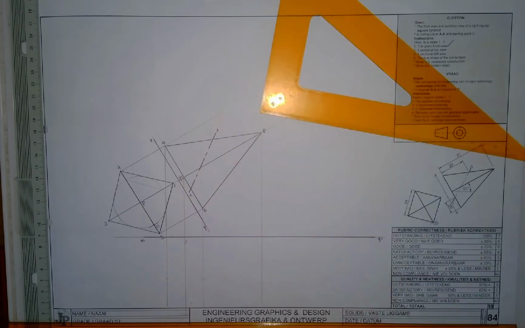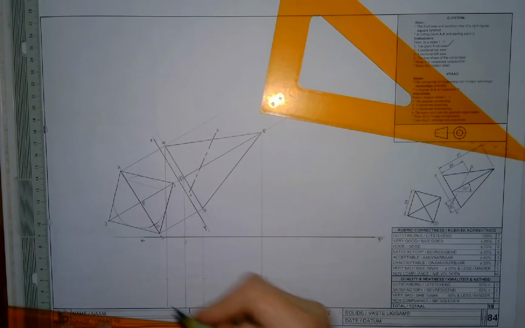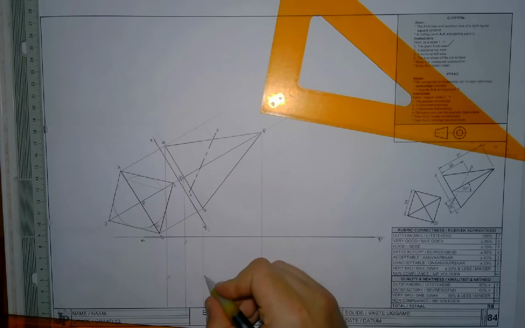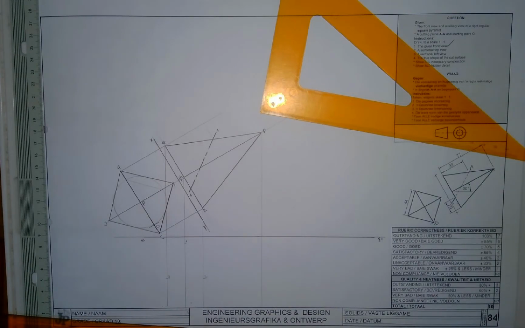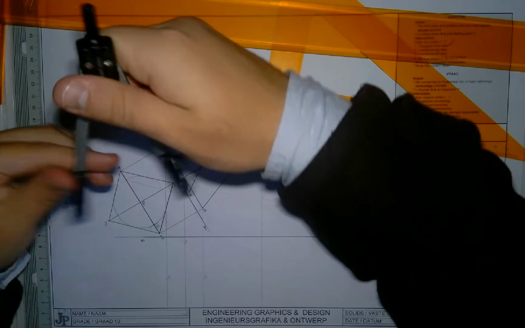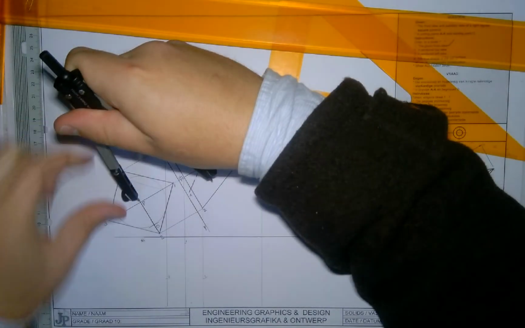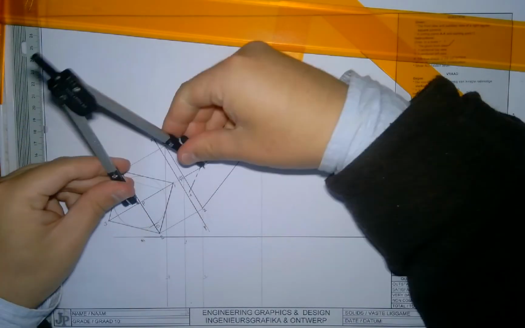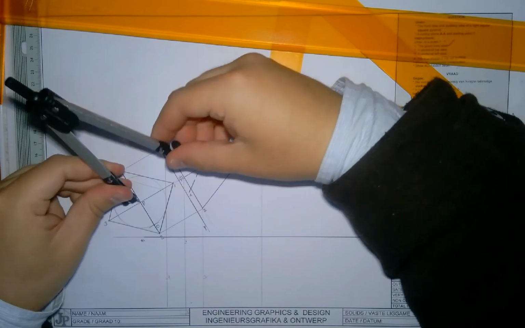Okay, then we have 4, 2, and 3. Okay, one more point. What is that? P. Okay, see, that's P. Measure to the XY line.